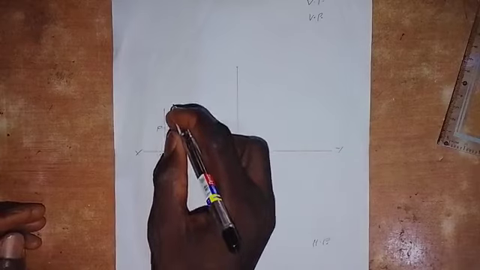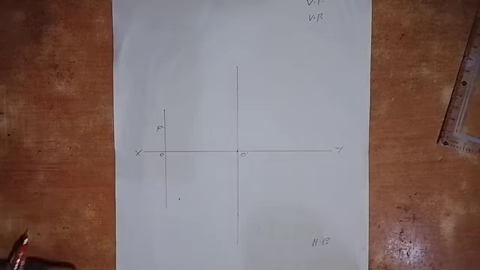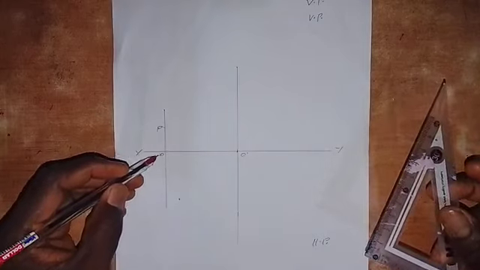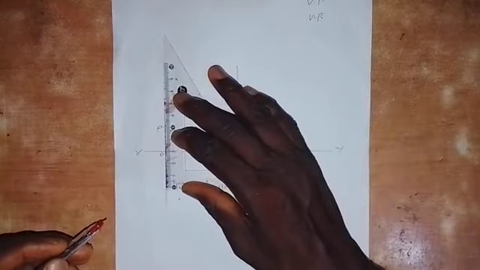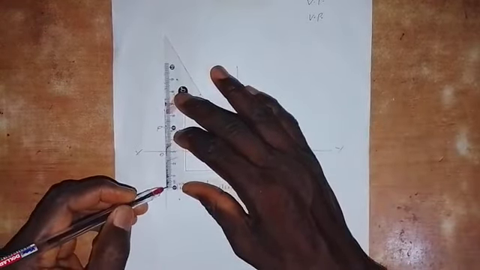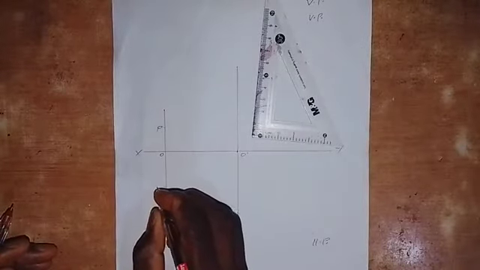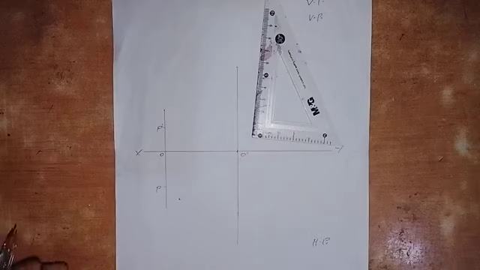Then we take it in the VP. Then we are also told that that same end P is 30 millimeters in front of the vertical plane. So that distance that is in front of the vertical plane, we take it down this XY line in the horizontal plane. So from this point go here, we take 30 millimeters down. And this point is point P, okay? This will be P prime here, all right? So let's take note of that.